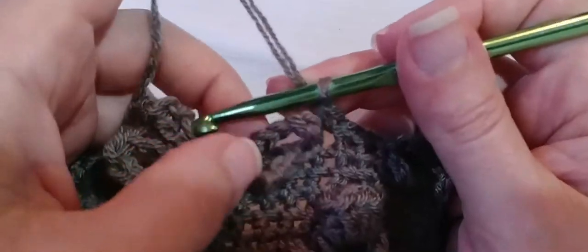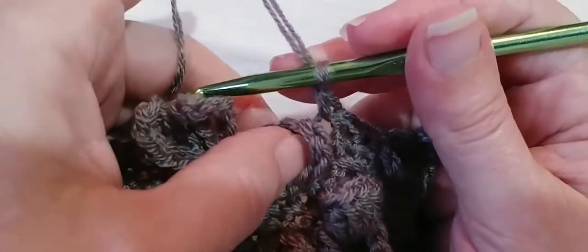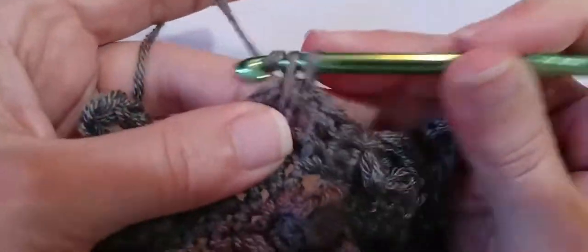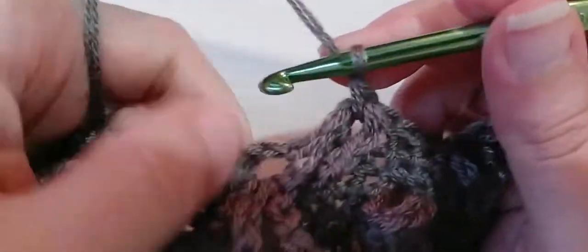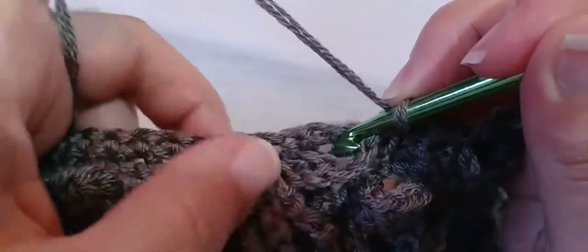Okay, let's anchor it over that next stitch. Okay, and put a single crochet into that stitch and anchor that right loop down. And behind the flower, we make 5 single crochets.